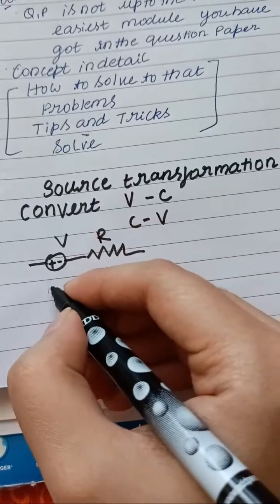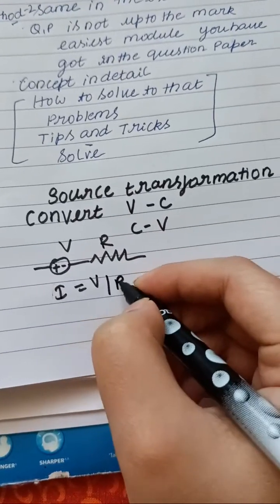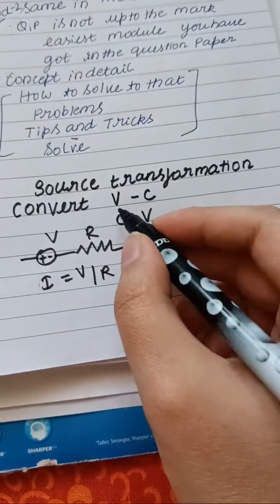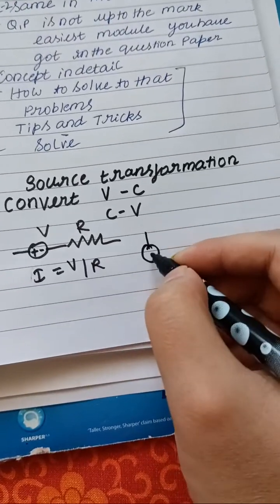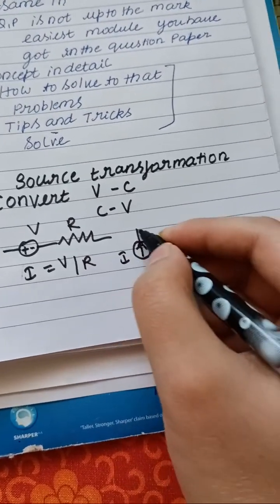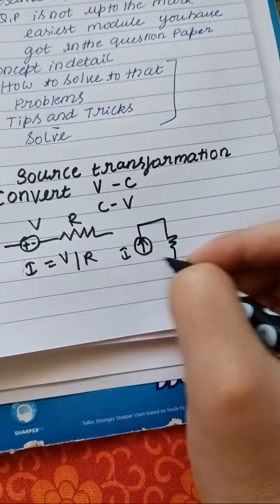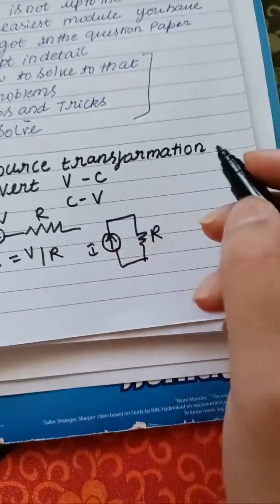To find the current, you do I is equal to V by R, is it not? So that is the voltage to current conversion. You get the current source I in parallel to the resistance, right?